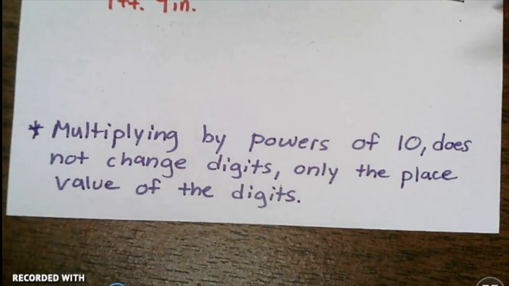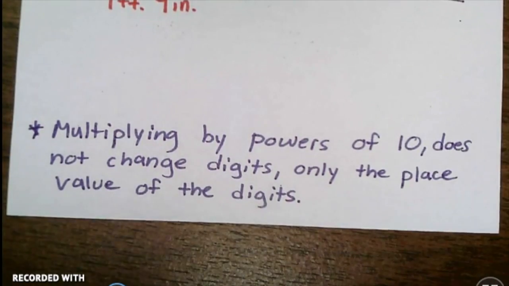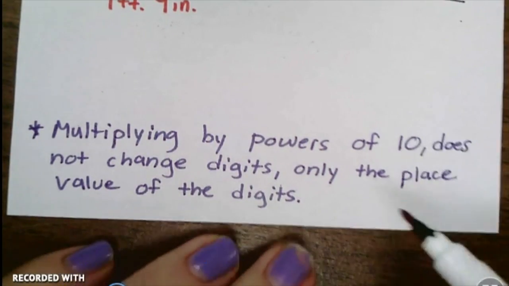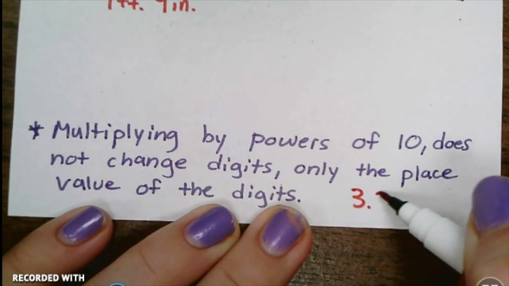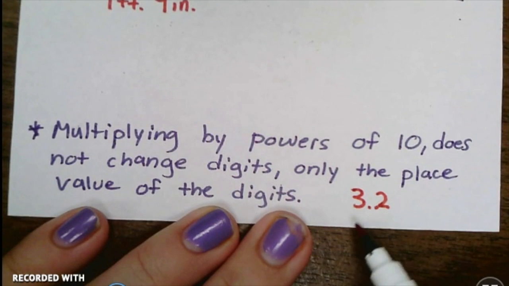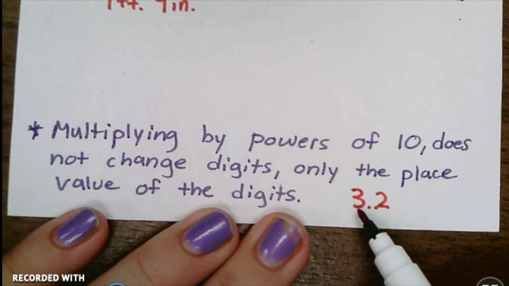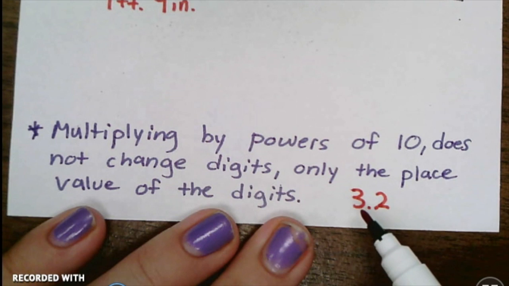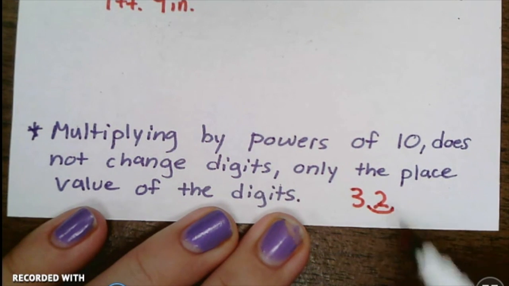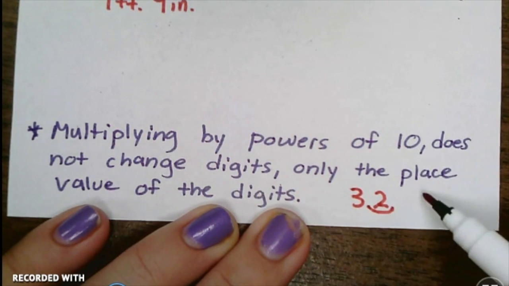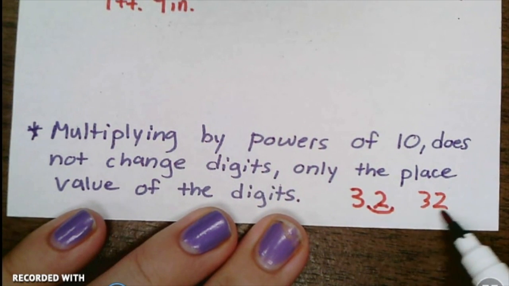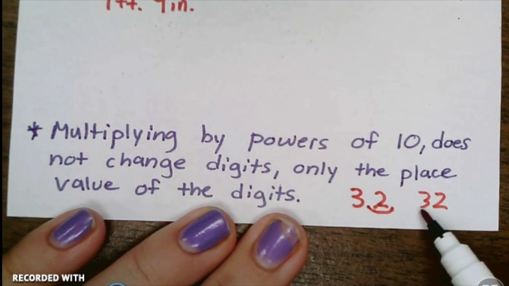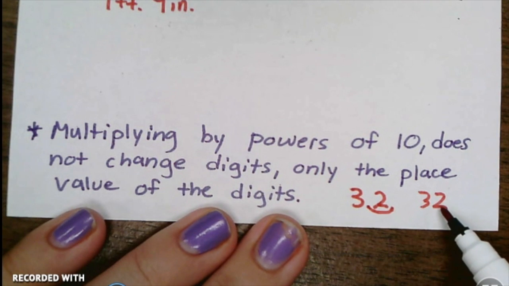Multiplying by powers of 10 does not change the digits. It only changes the place value of the digits. What do I mean by that? Well, if I had 3.2, right now, this 3 stands for 3 ones. If I multiply it by 10, my decimal is going to move over 1 spot. And now I have the number 32. And so my 3 and the 2, those numbers are still there, but now the 3 represents 3 tens, which is 30, and the 2 represents 2 ones.